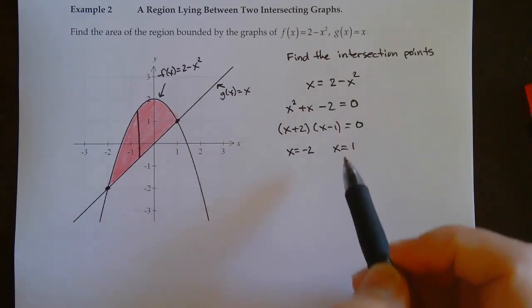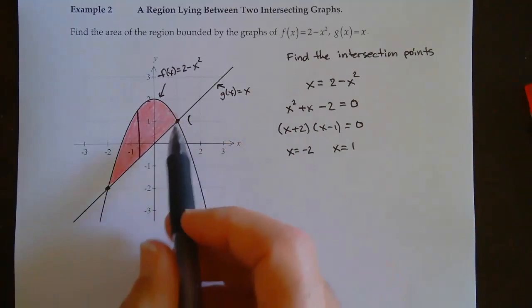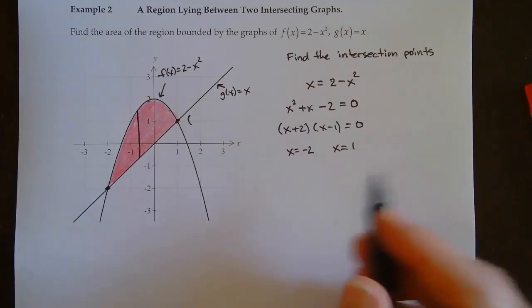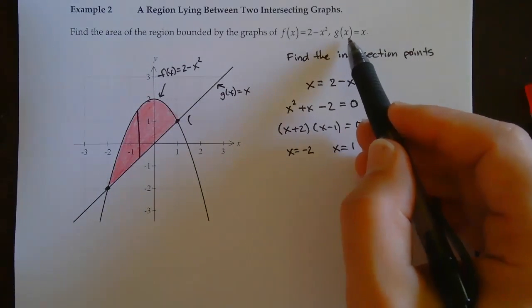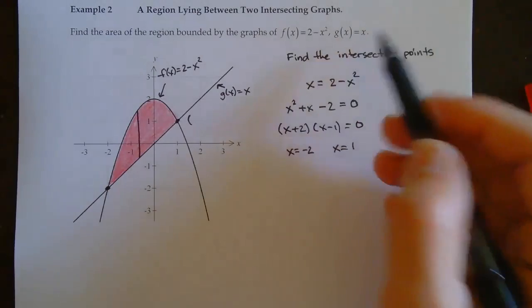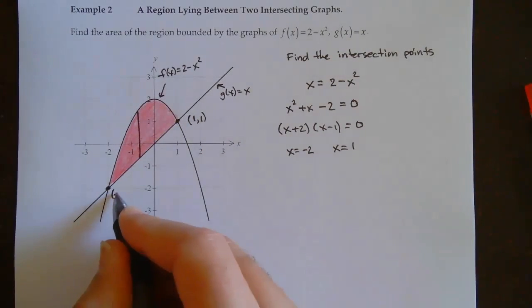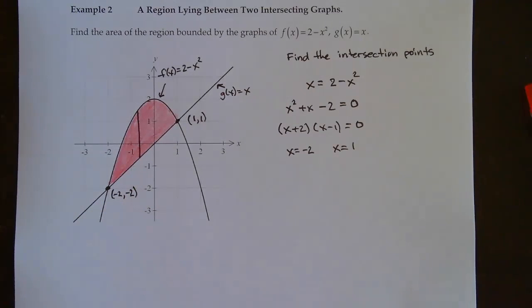So what's the y coordinate? This intersection point right here is, sorry, not -2, it's 1, 1. Because we could put it into the g of x function: if you put in 1, you get out 1. So this is the point 1, 1, and this point right here is -2, -2. So that's going to allow us to get the area.